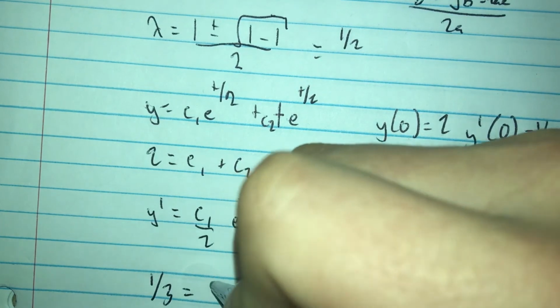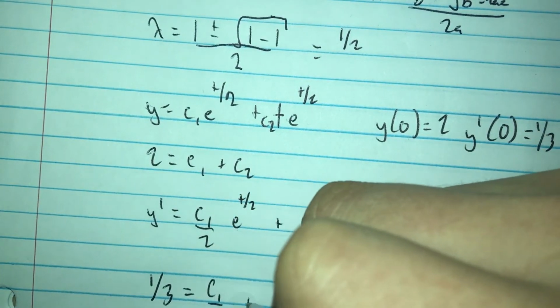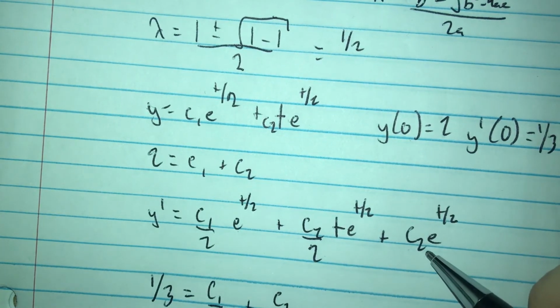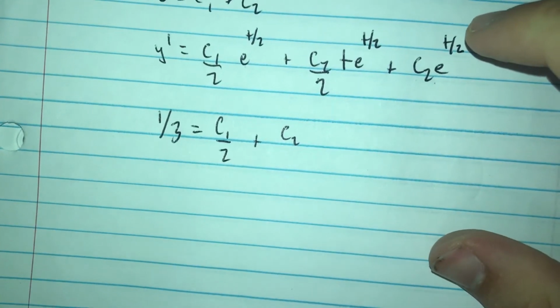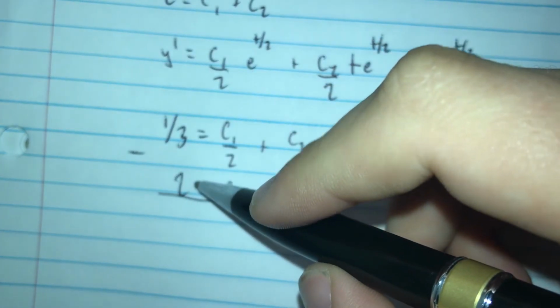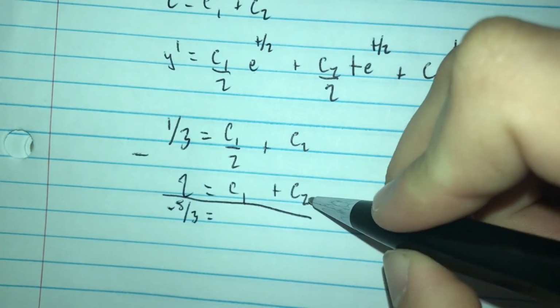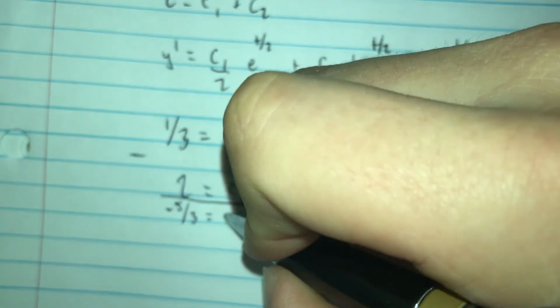So when we plug in 0 for t, we get c1 over 2 plus c2, because this goes to 0, so just c2. And we'll move the other equation down here, so we have 2 is equal to c1 plus c2. We'll subtract these two, so 1/3 minus 2 is going to be negative 5 over 3, and then the c2's will cancel, and we'll get negative 1/2 c1.